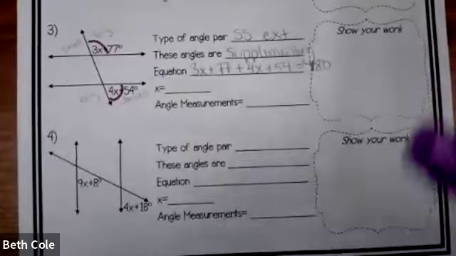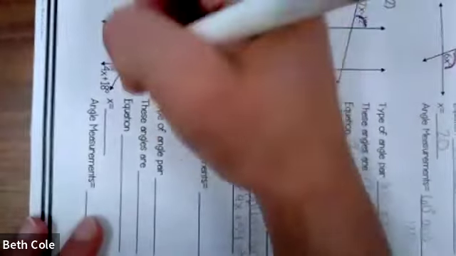All right, so we'll set up one more together and then you guys can do your classwork. I think that'll be a perfect amount of time. All right, I'm going to turn my paper so that my parallel lines are going side to side because that's just usually how we see it.